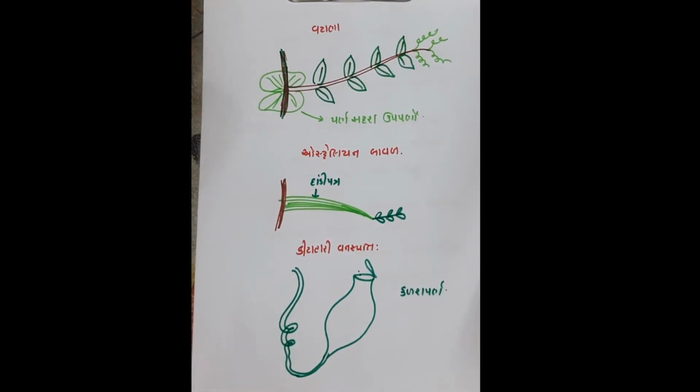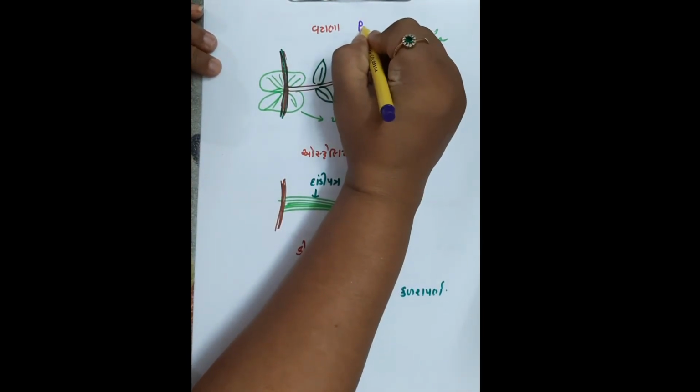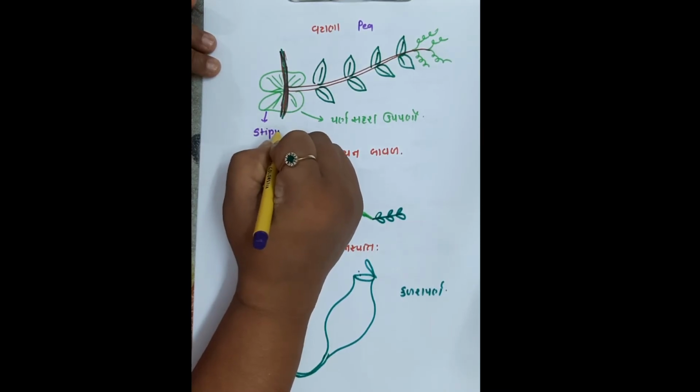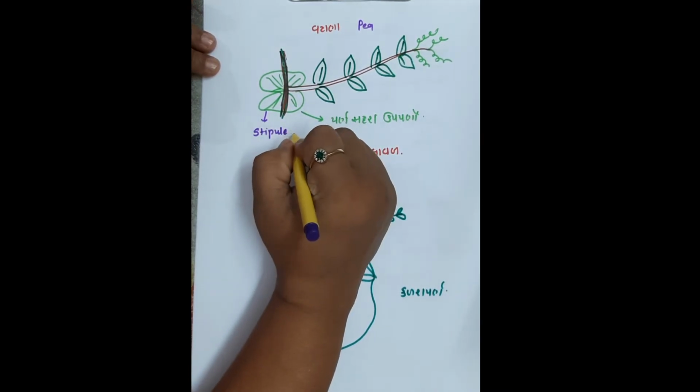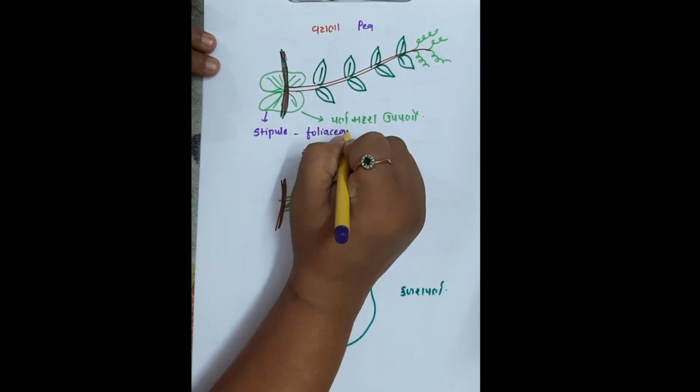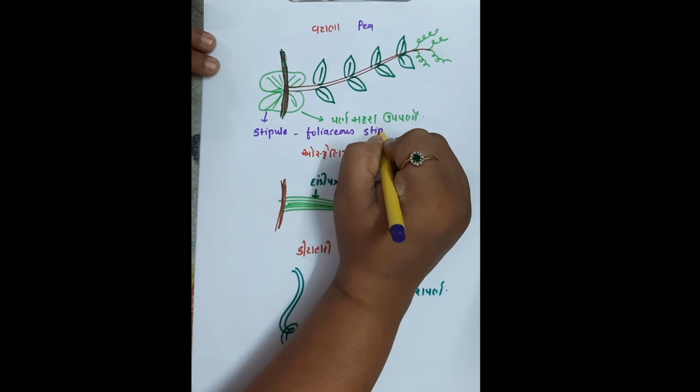So you can see this is pea plant, and these are stipules which become leaf-like, and they are known as foliaceous stipules.